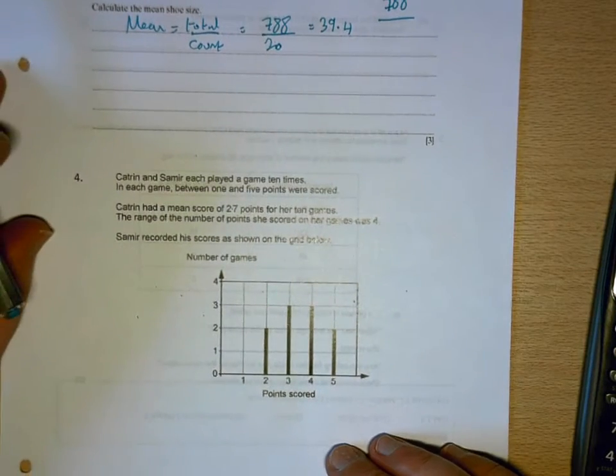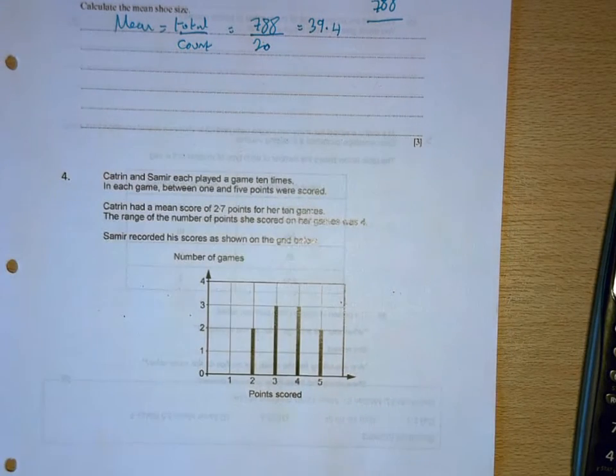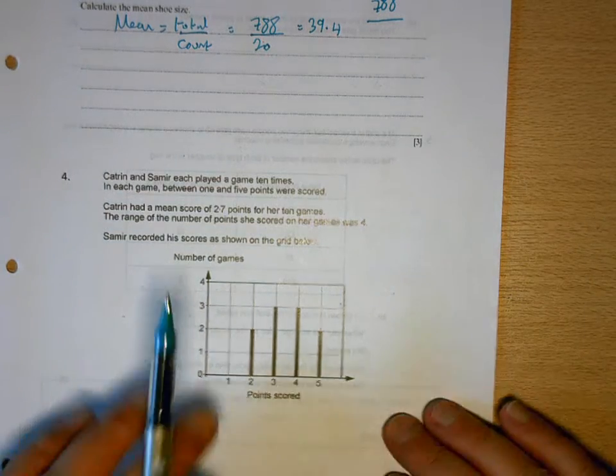Question 4. So I know this confused a couple of you. Katrin and Samir each played a game 10 times. In each game, between 1 and 5 points were scored. Katrin had a mean score of 2.7 for her 10 games, and the range of the number of points she scored in her games was 4. Samir recorded his scores as shown on the grid below. Well, let's just flip over and see what the question is. Who had the bigger mean score?